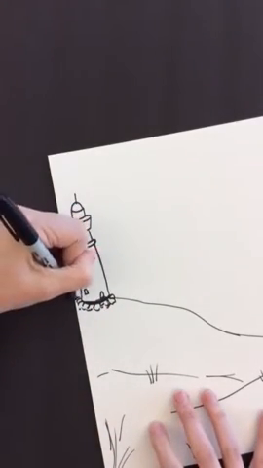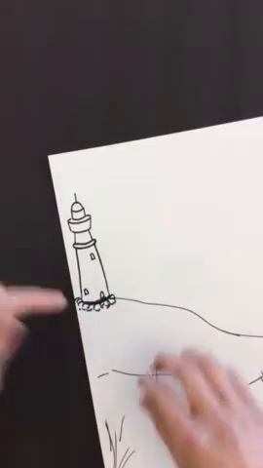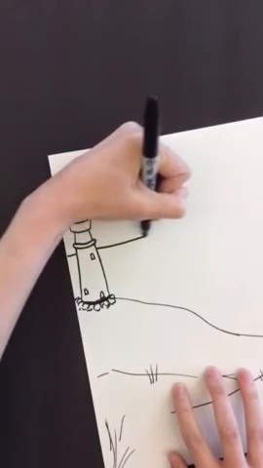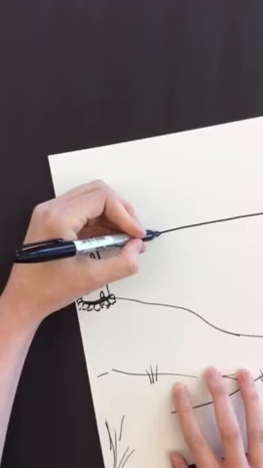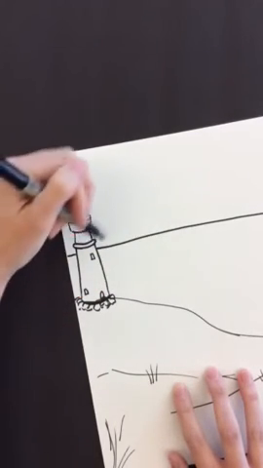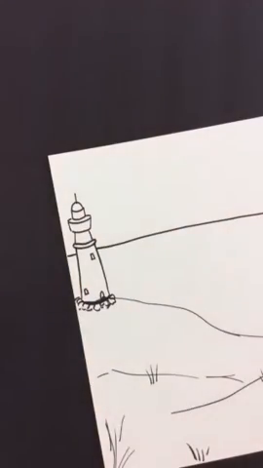So now that I've done my lighthouse, and you could always add other little things in here, just make sure that they're small. Then I'm going to do my horizon line. My horizon line is the line where the sky meets the ocean in this case. It could be where the sky meets the ground in other cases. So that would be right about here.